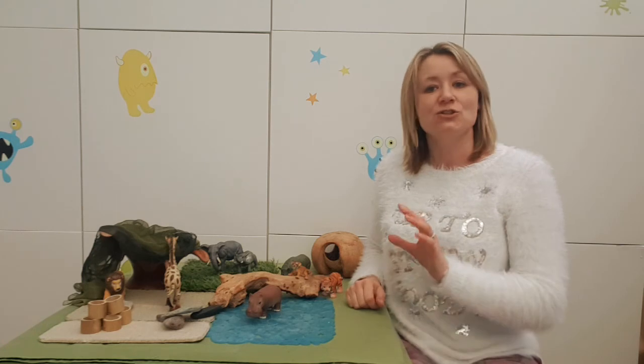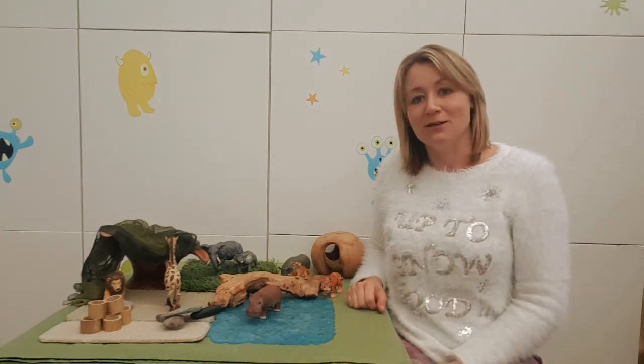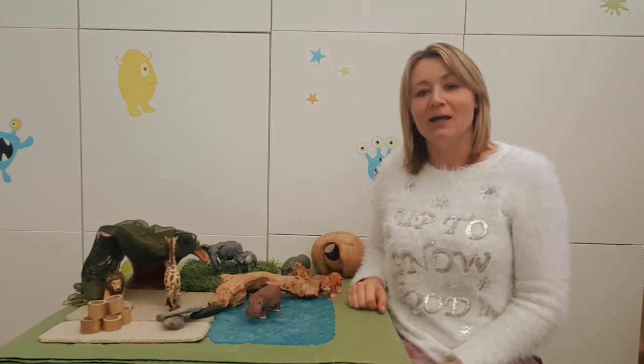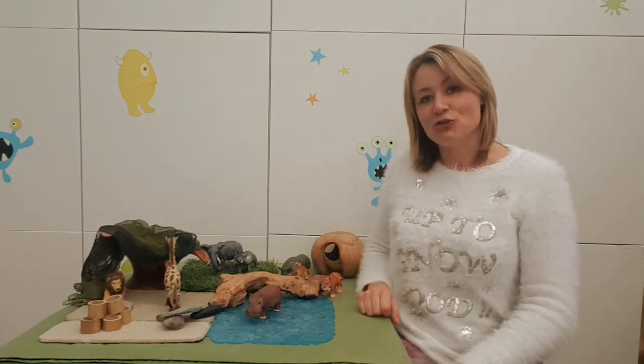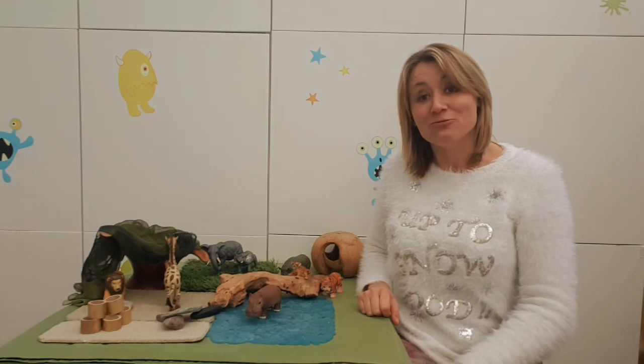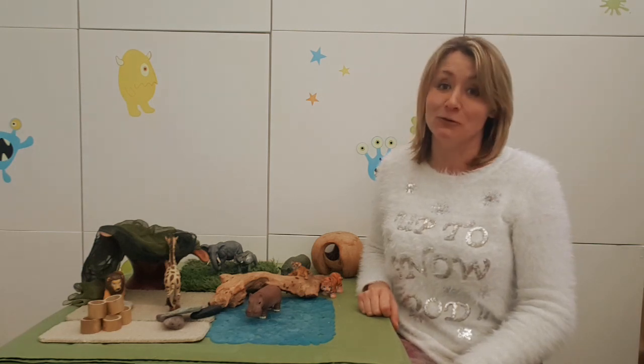So just collect interesting items when you're out and about, and just see if you can think about how to use them in a slightly different manner, and then try making your own little scenes. It's really worth it, and the children will be super grateful.